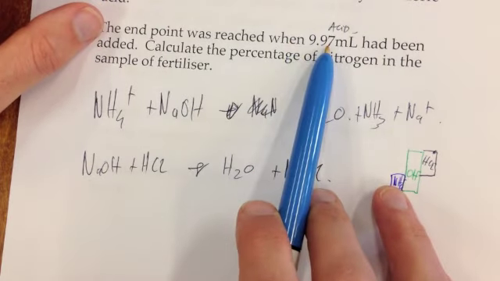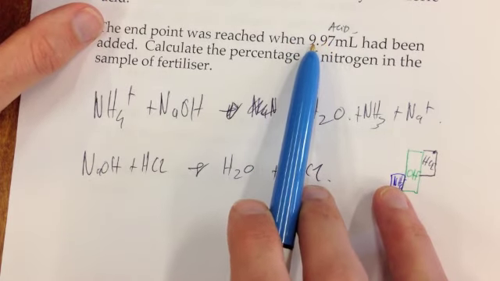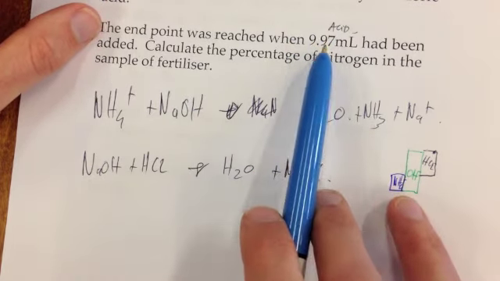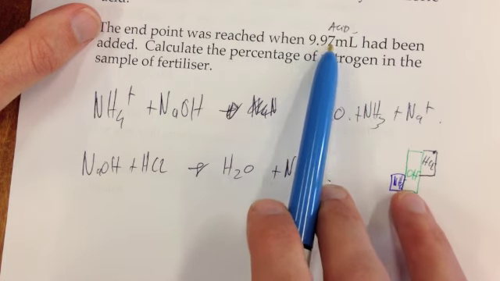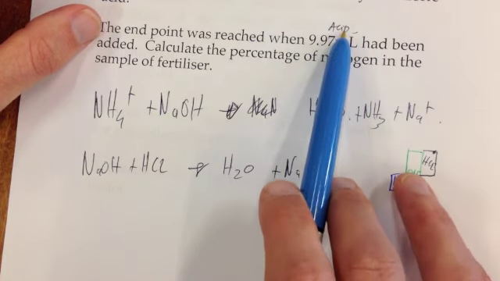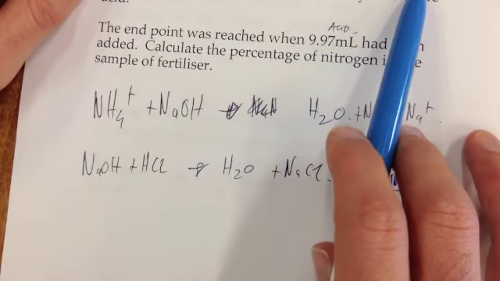First of all, endpoint of 9.97 mL of acid against sodium hydroxide.